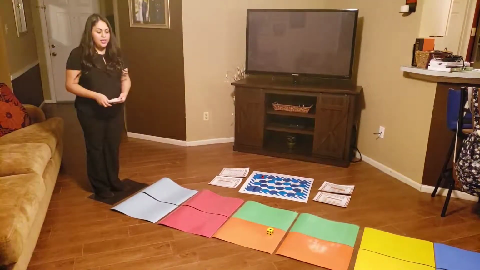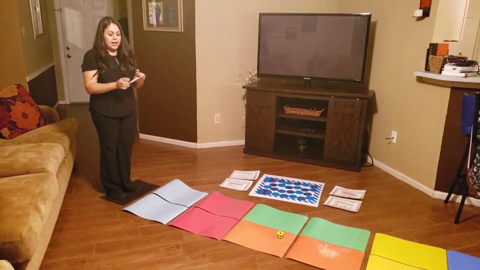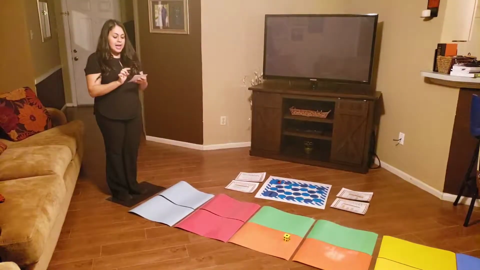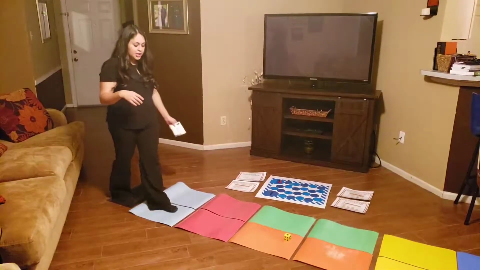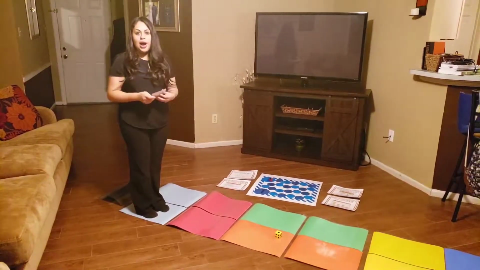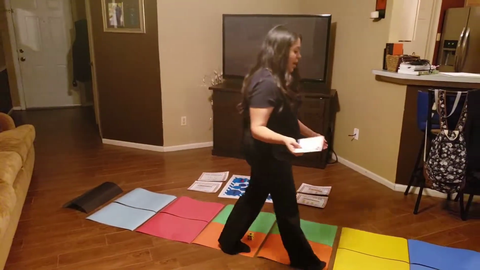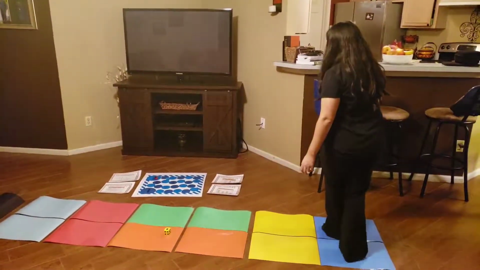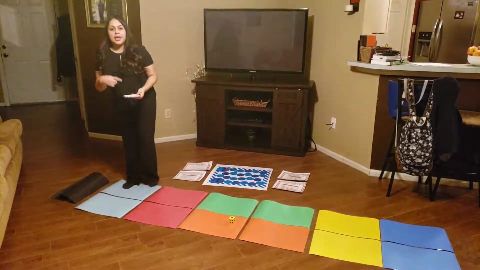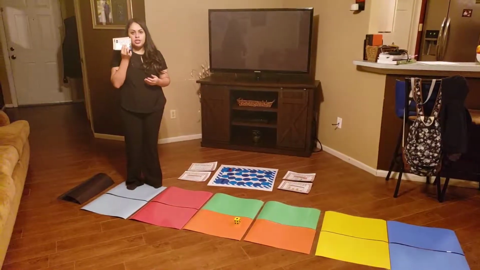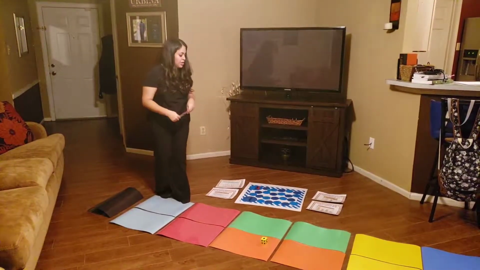For example, right now I rolled a 1, so I pull a task card and it asks a question. Once I have correctly answered the question based on one of the graphs, I can proceed whatever number I landed on. The first one to make a complete circle around the game board wins the game. As they go around the game board, they have to answer the task cards. They cannot proceed unless they have correctly answered the task cards.